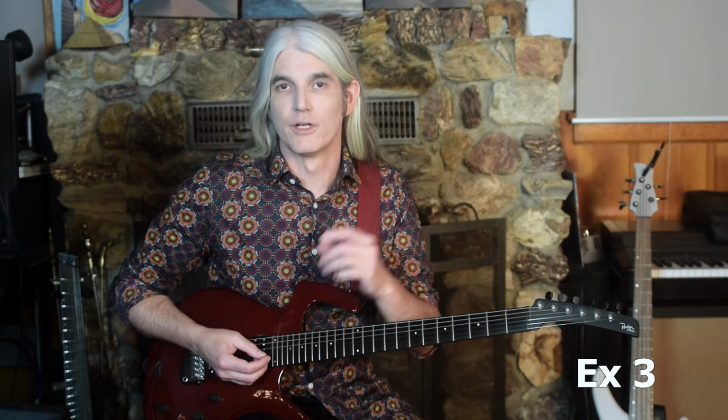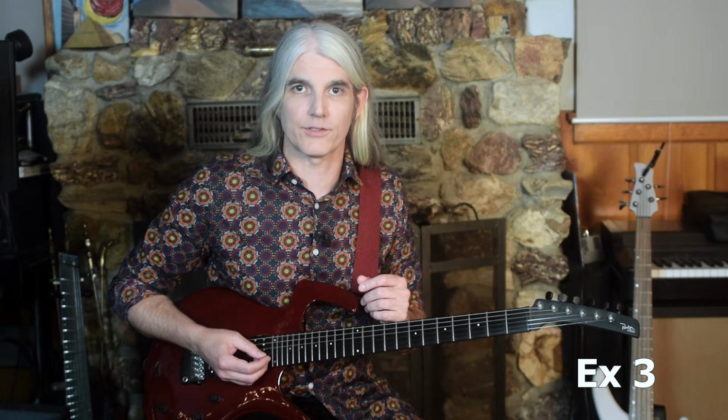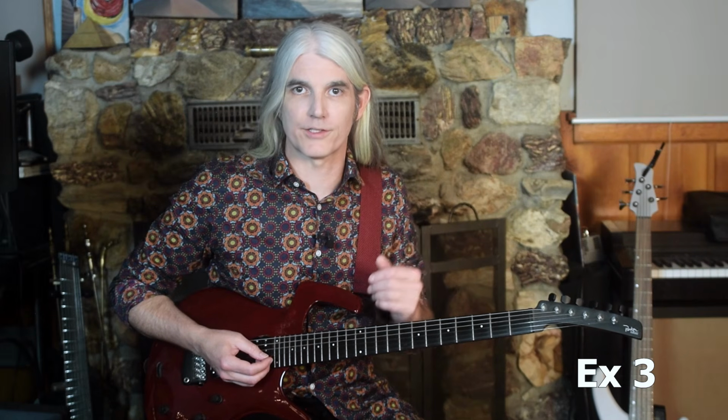Now let's go back to those triads. This time we're going to be playing the triad for each chord of the progression, starting on the root notes from the last exercise. So none of these pattern shapes will be new to you now because we went through all of them in exercise 1. Now we're just playing them in the order of the chord progression and using the root notes from exercise 2.